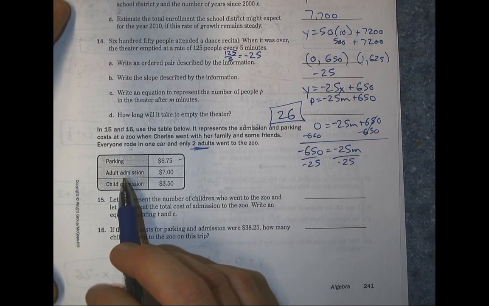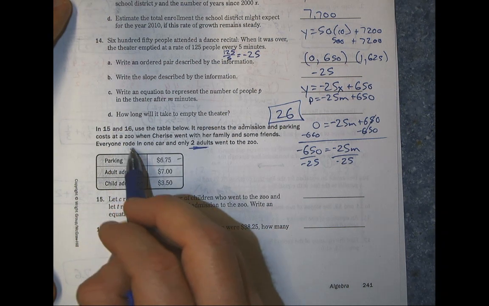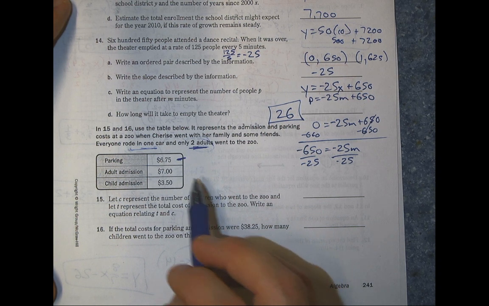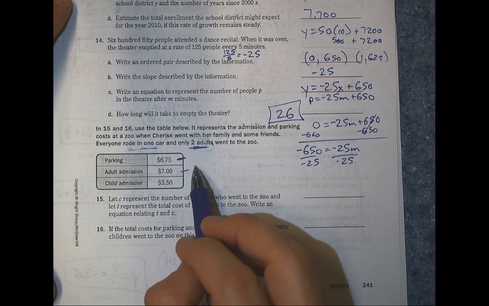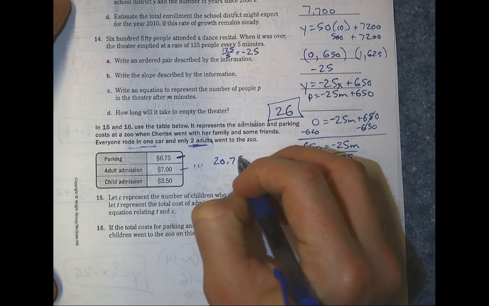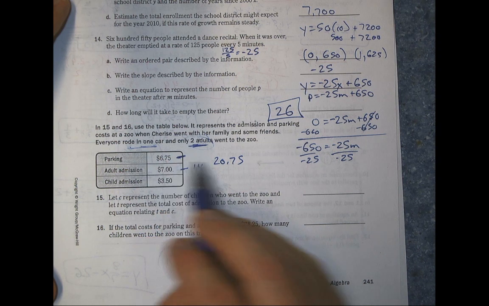Okay, dropping down to 15. People are going to the zoo. There's a parking fee, but they told you it's just 1 car, so we're only going to pay this once. And 2 adults went to the zoo. What we don't know is the children. And so 2 adults would be $14. So I'm going to go ahead and add those two together for $20.75. That's a set cost. The 2 adults that went in plus the parking fee of one car is $20.75.